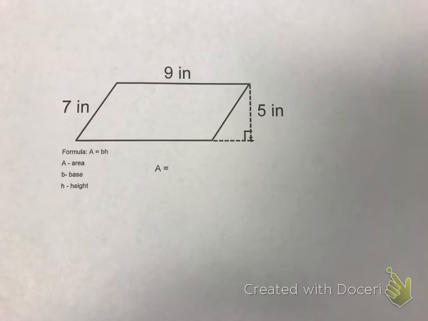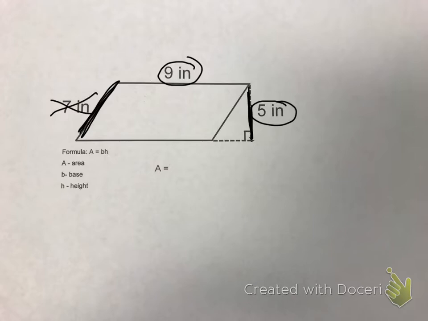So here in this example, the base is 9 inches. The height is 5 inches because, again, it goes straight up and down. The 7 inches, that's at a slant. That's just extra information, so we don't need that. So 9 times 5 gives us 45. The measurement is in inches, so the area is 45 inches squared, or square inches.